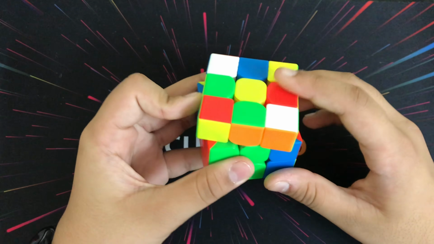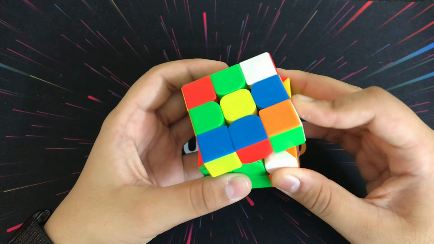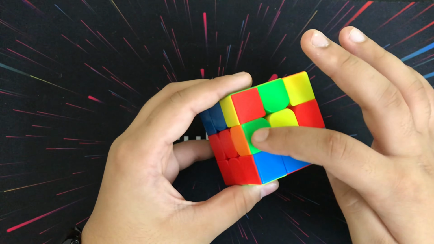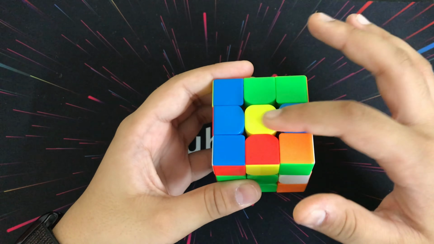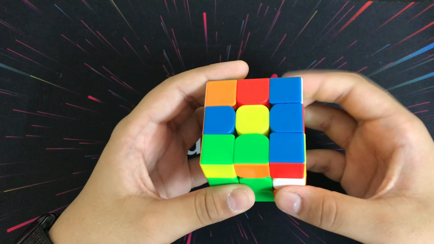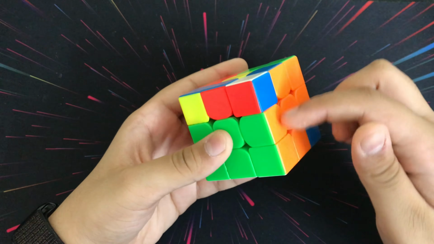So let's do another pair. So this one, they're connected to each other. Now how you can do this is you can do one time and then you can bring this piece back over here and you're going to put the layer up and then do U2, put it down, do U2 again, and then do those moves.